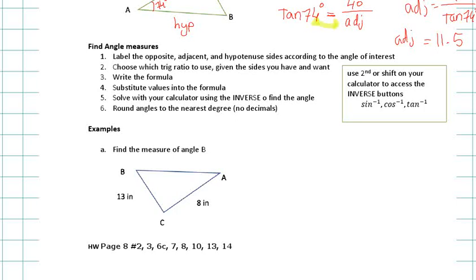Okay, so we're going to continue with the lesson from yesterday. Yesterday we learned the primary trigonometric ratios, which is SOHCAHTOA: sine, opposite over hypotenuse; cosine, adjacent over hypotenuse; and tan, opposite over adjacent. And we learned that we can use these when we have what type of triangle? Right angle triangle, and we can use them to solve. If we have an angle and a side, we can solve for another side.